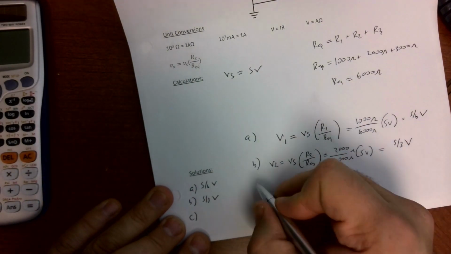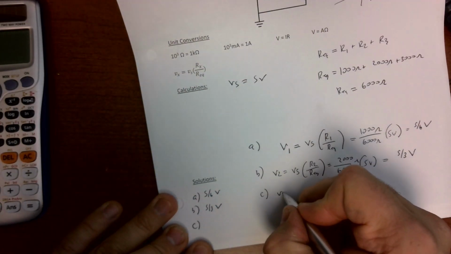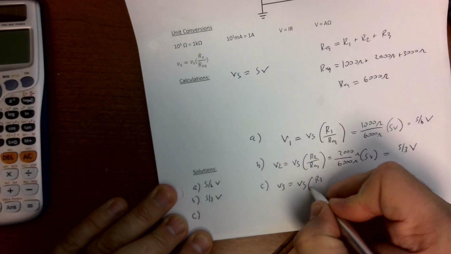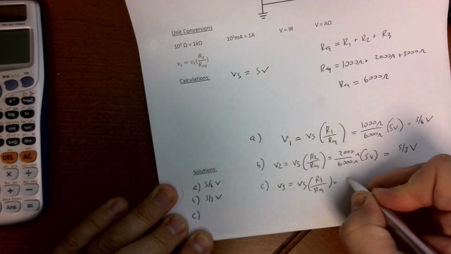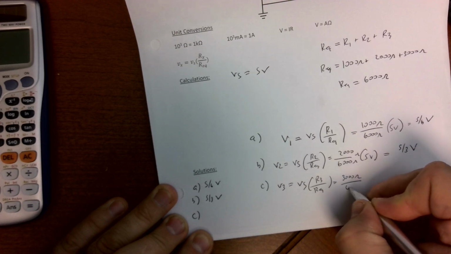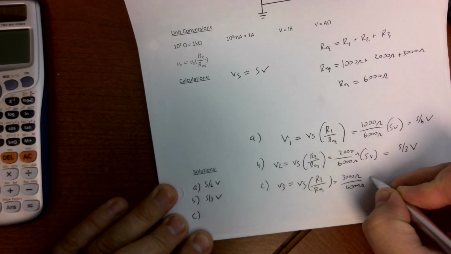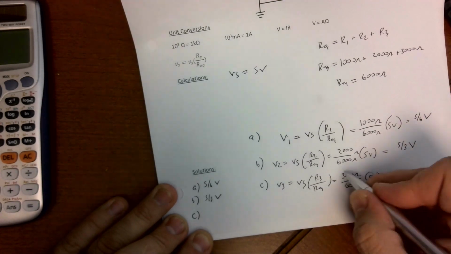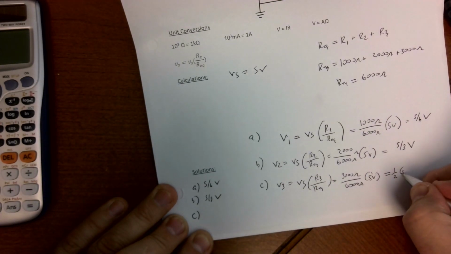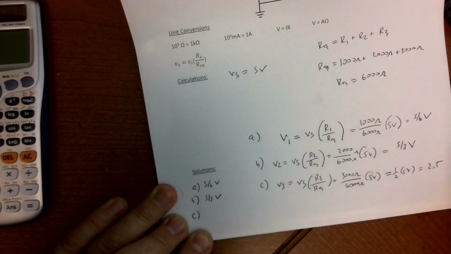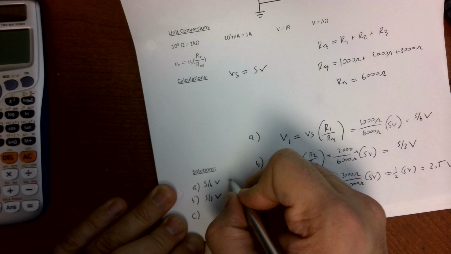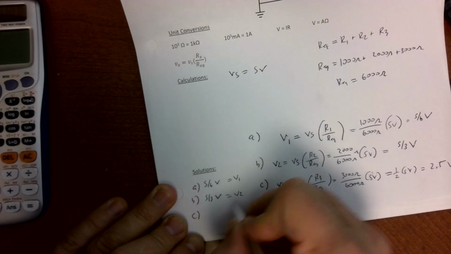And finally, C says V3 is equal to Vs times R3 over R equivalent, which is equal to 3,000 ohms divided by 6,000 ohms times 5 volts. That's going to be 1/2 times 5 volts, which is equal to 2.5 volts. So we get that.